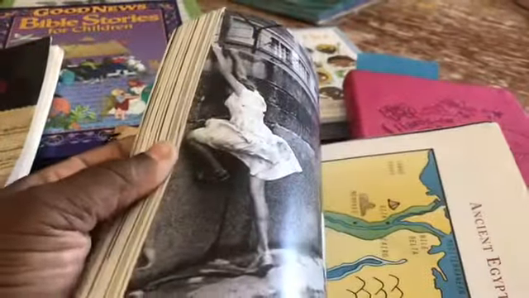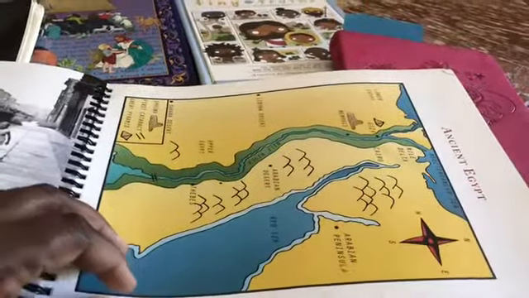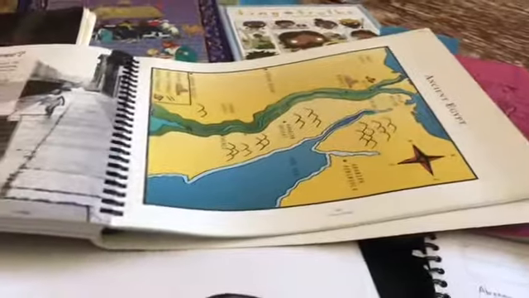Let me see if I can show you the one I was just looking at. Maybe I can, maybe I can't. I don't know. Oh, here we go. It's a map I was looking at about ancient Egypt. So I'm going to use this as a geography lesson for the kids.